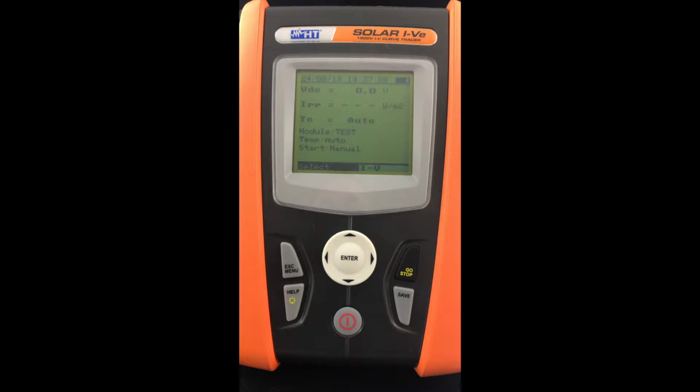Hi, this is Jack Brand, and this is going to be a quick video on setting up HT curve tracer. You'll see the unit we're using now is a Solar IV, but this setup is exactly the same for all curve tracers, whether they're IV500s, IV500Ws, 400Ws, etc. So let's get started. Once you power it up, you'll see this screen.